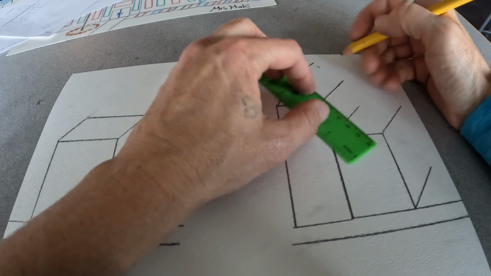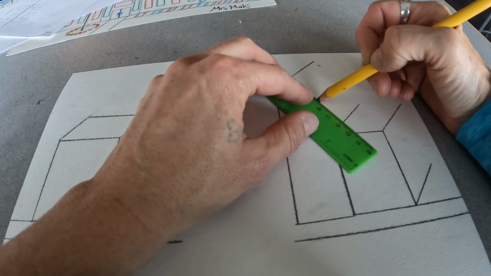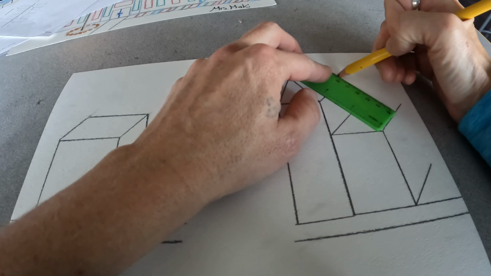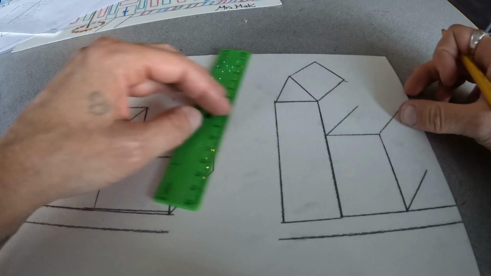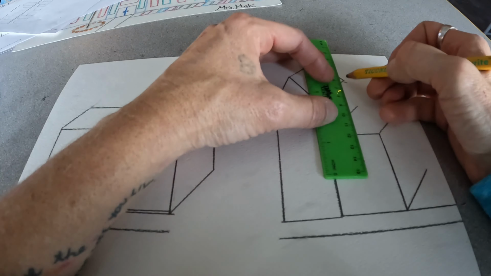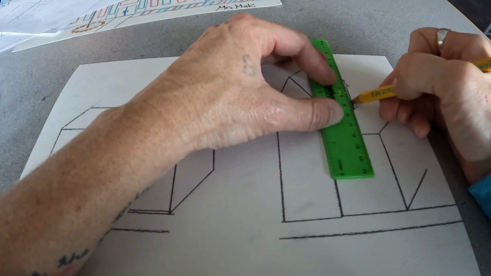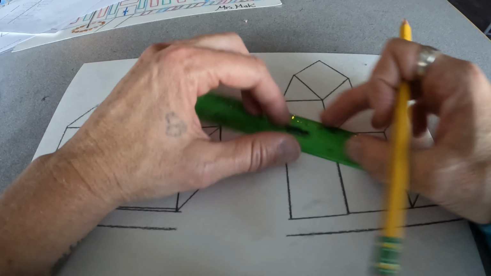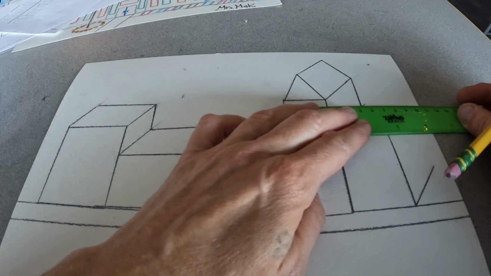So I'm going to do that again. Now, since this has a triangle roof, this line is actually going to come this way. And then I'm going to make this vertical line go straight down. And I'm going to have this vertical line go back here.